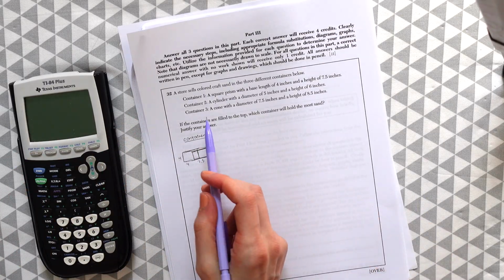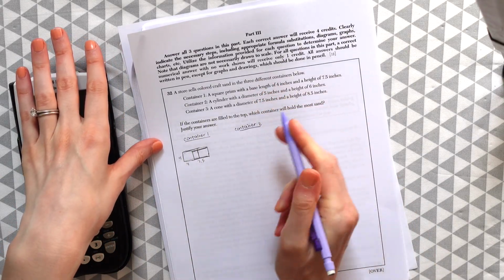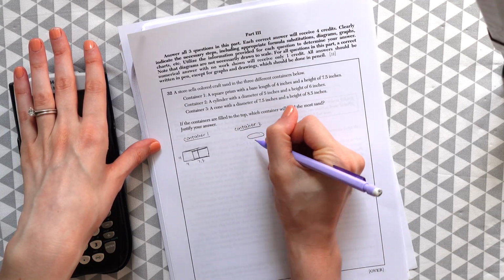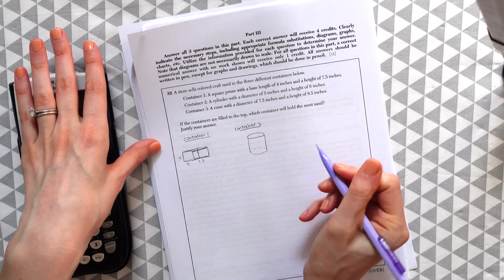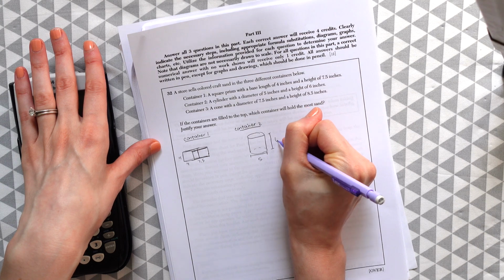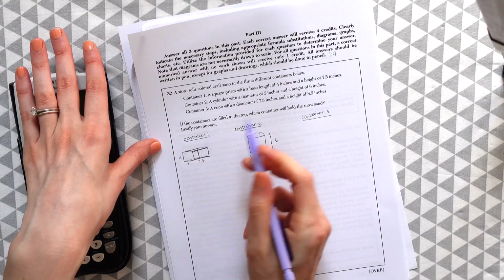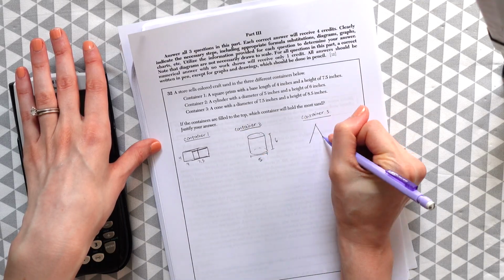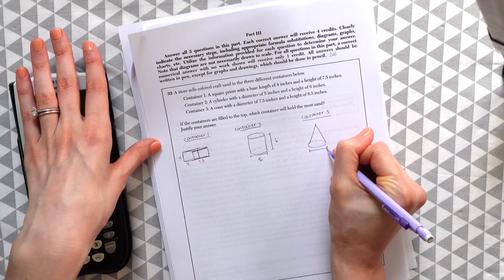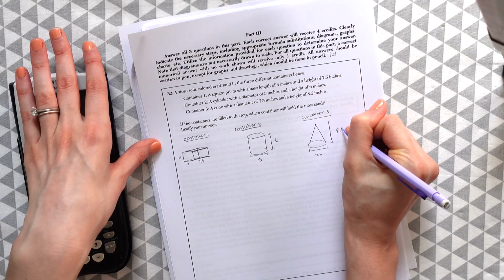Okay, so now let's look at the second container, container 2. It's a cylinder with a diameter of 5 inches and a height of 6 inches. So let's draw a cylinder with a diameter of 5 inches and a height of 6 inches. And then container 3 is a cone with a diameter of 7.5 inches and a height of 8.5 inches.